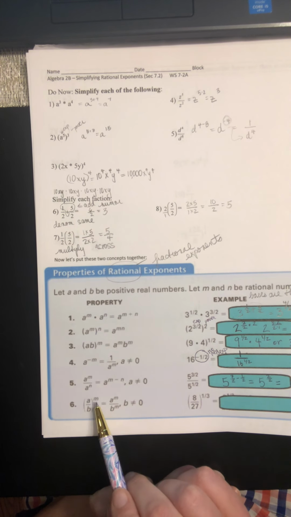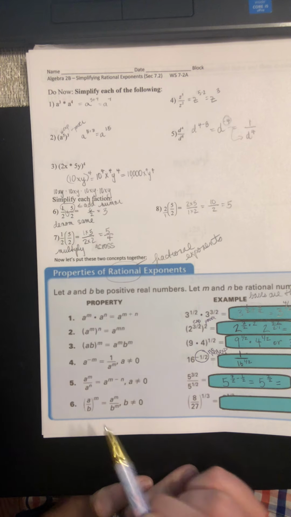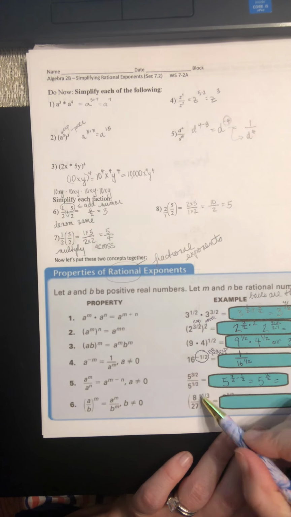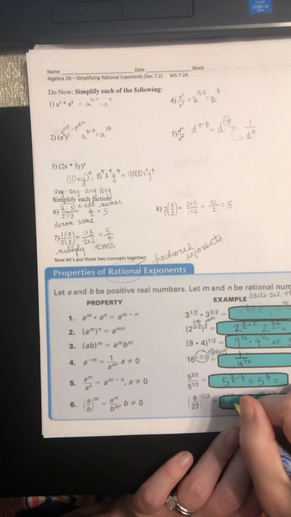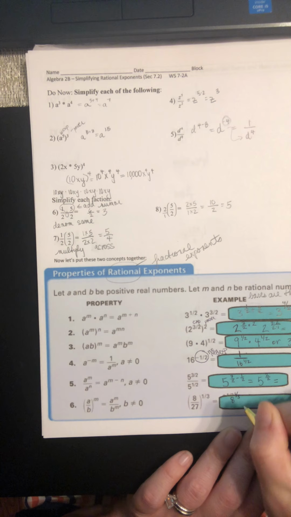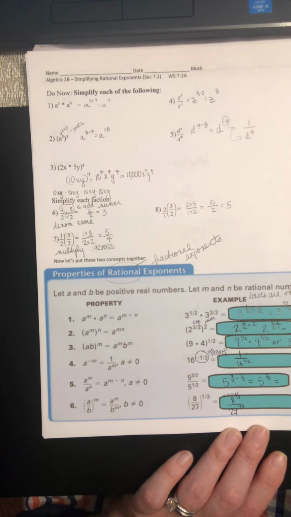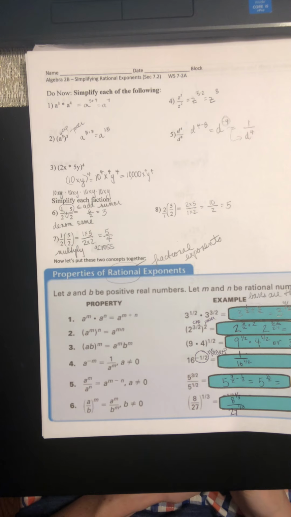This guy, right, if you look, all they did is, see this exponent of m? That just applies to both the numerator and the denominator. These are different bases, okay, within here. So I'm just gonna write it as 8 to the 1/3 power divided by 27 to the 1/3 power. That's all you can do, okay?